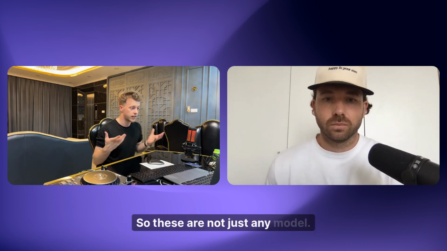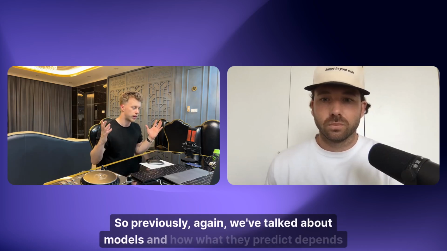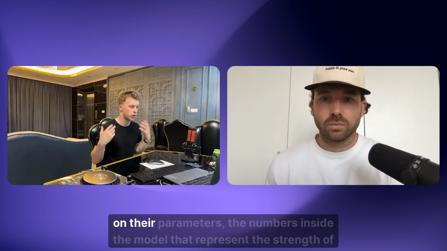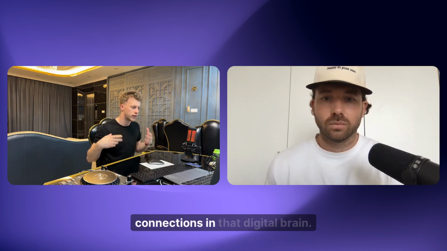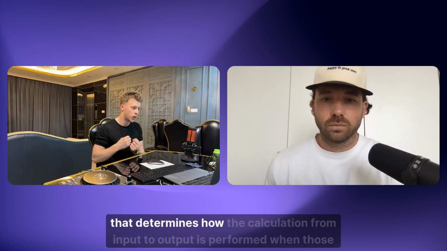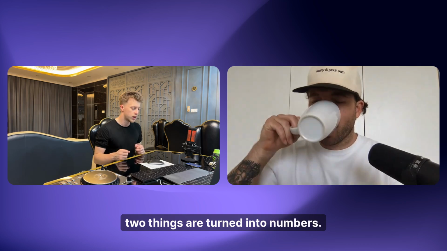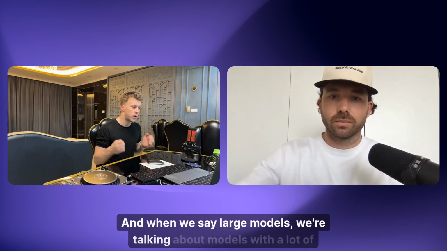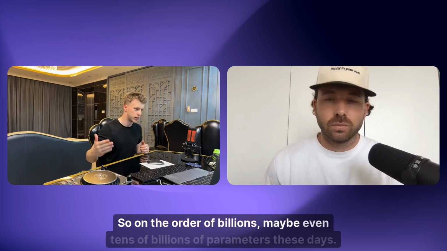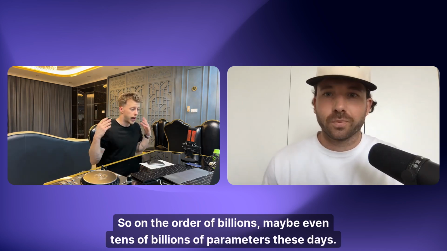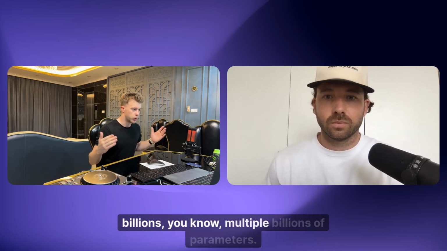So these are not just any model, of course, they're these large language models. Previously, we've talked about models and how what they predict depends on their parameters, the numbers inside the model that represent the strength of connections in that digital brain that determines how the calculation from input to output is performed when those two things are turned into numbers. And when we say large models, we're talking about models with lots of parameters, on the order of billions, maybe even tens of billions of parameters these days.